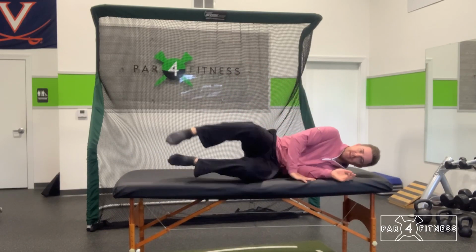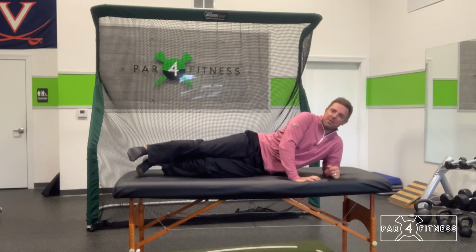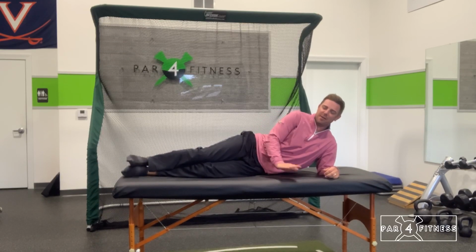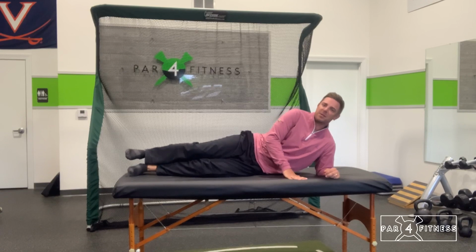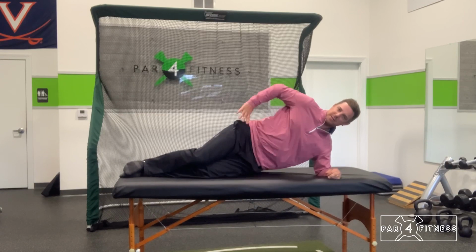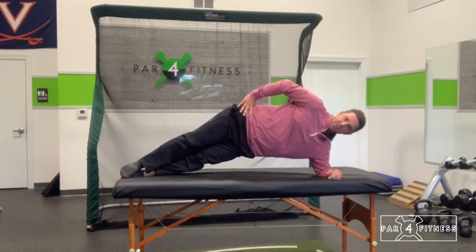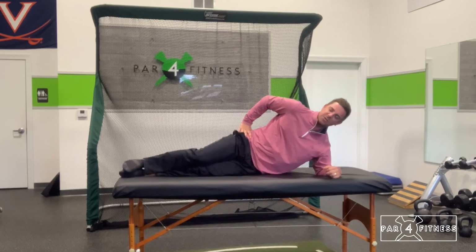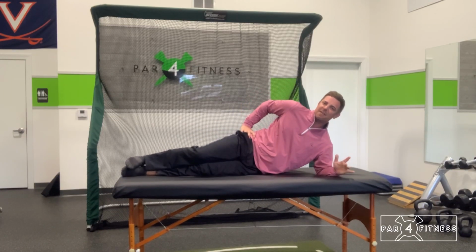Another drill that we can add into the arsenal would be a side bridge. So what you're going to do is go onto your left side, and if you want to use this hand, that's fine. And you can do this on the floor so you don't risk falling off the table or the bed. But what I want you to do is press up onto the side. You can use the knees, or you can come up like this. And what I want you to do is try to hold that for 10-15 seconds.